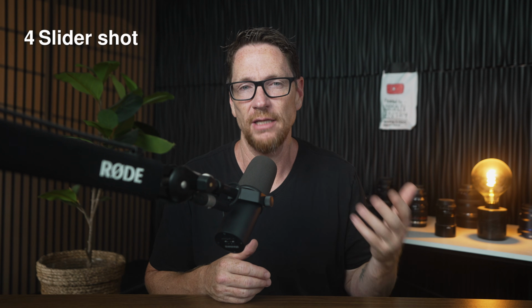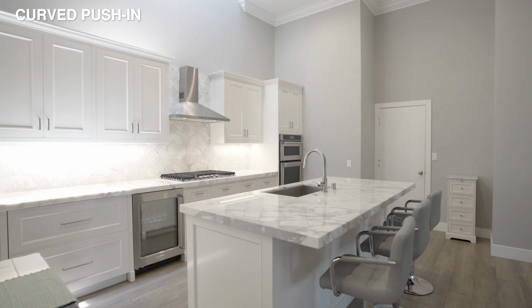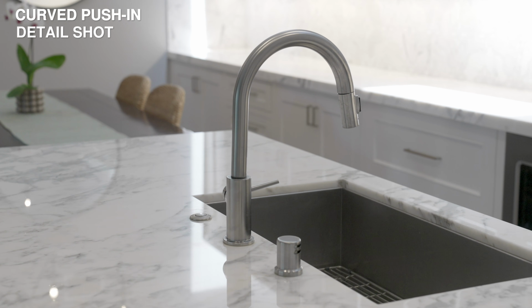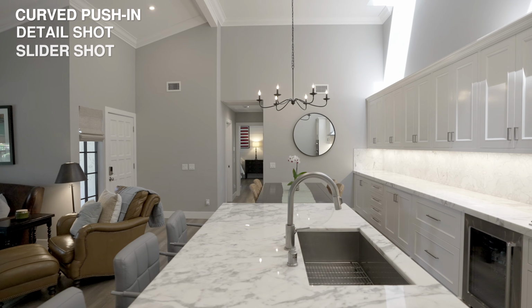Shot number 4 is a slider shot. With this shot added, you can now add a full sequence for each room, and it's a great way to break up your straight push-in and curved push-in shots. So as an example, for a kitchen, you can do a curved push-in leading into the room, followed by 1 or 2 detail shots, and then finishing it off with a slider shot.